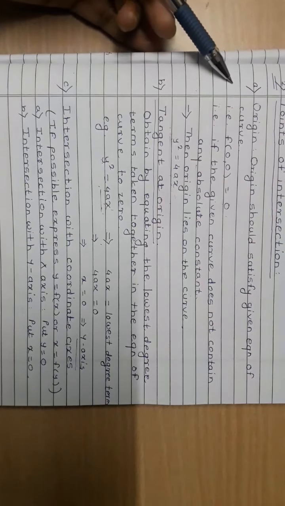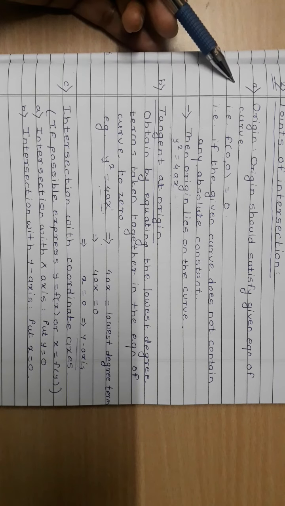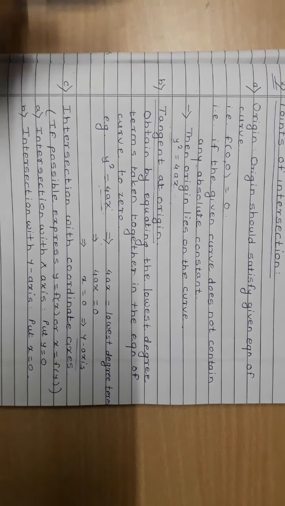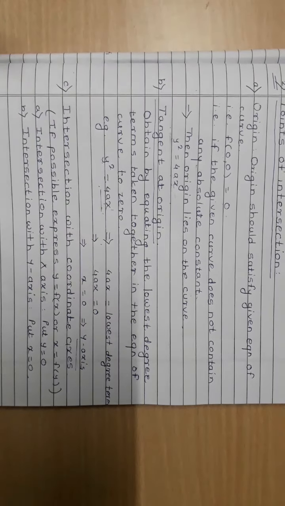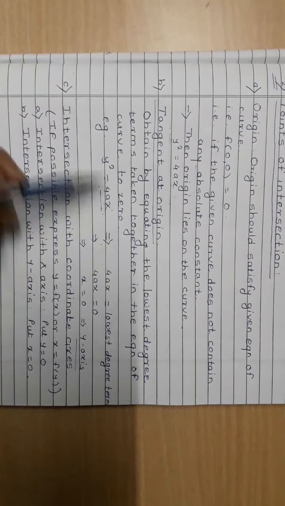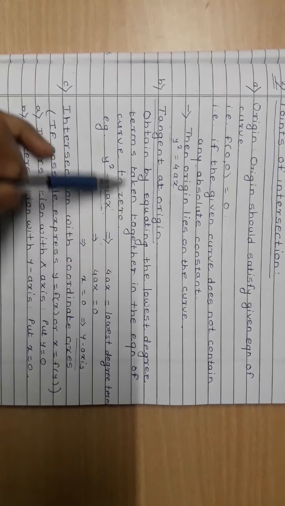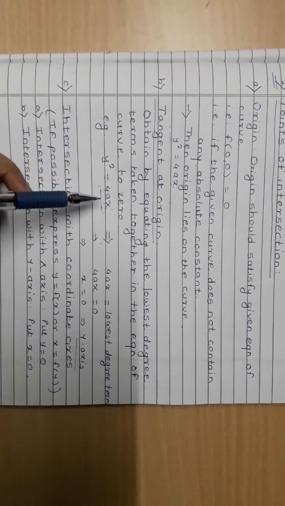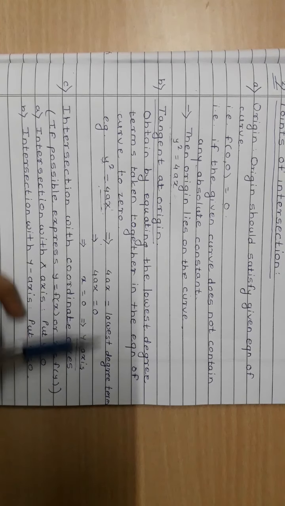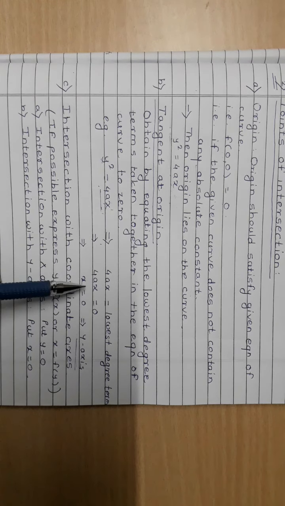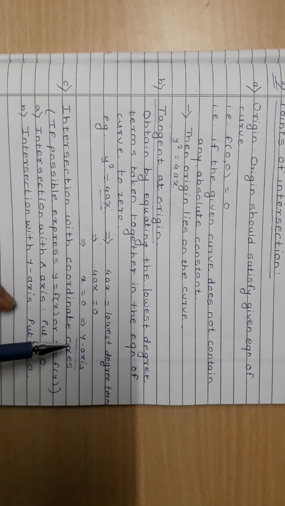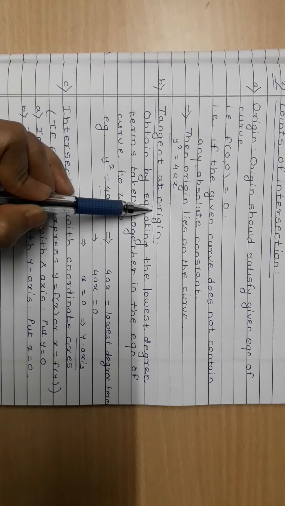Firstly, I'll check whether the origin is present on the curve or not. If it is present, then I'll directly find out the tangent at the origin. How to find out the tangent at the origin? Substitute the lowest degree term equal to 0. If there is more than one term of the lowest degree present, then take all those terms together and substitute them equal to 0, and by using this equation I'm going to get the tangent for the given curve at the origin, right?